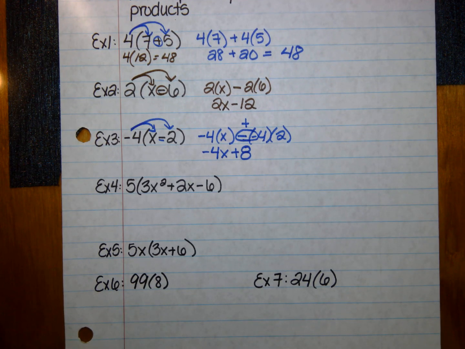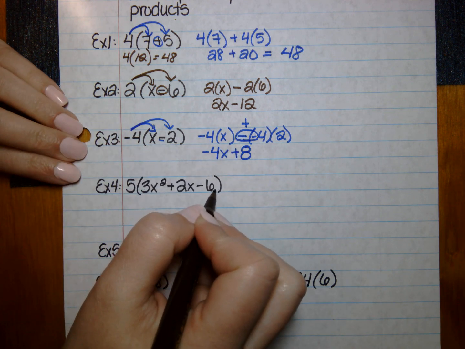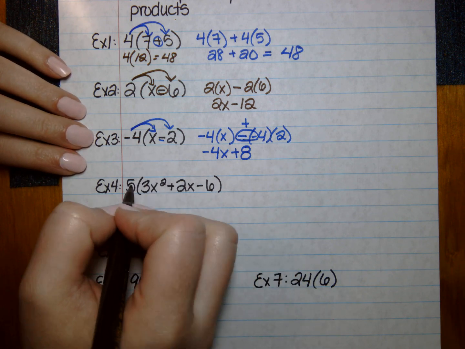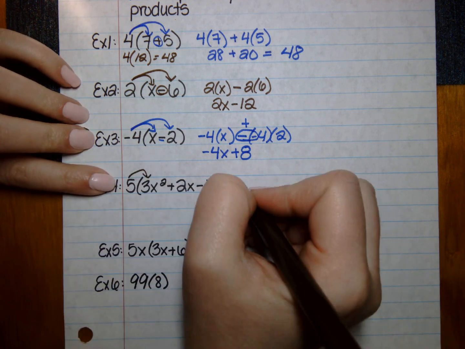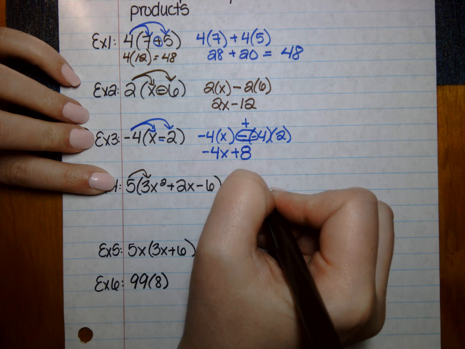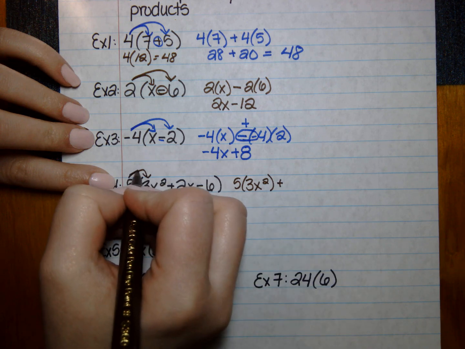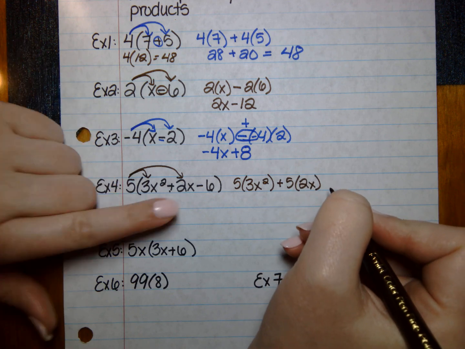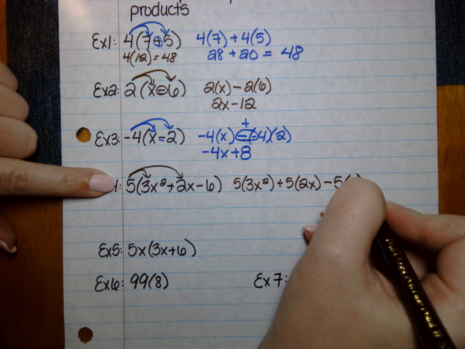If we look at example 4, again, in this case you see that we have 3 terms. The process stays the same. This 5 is getting multiplied to each of these 3 terms inside of my parentheses. So 5 times my 3x squared, a plus sign, 5 times 2x, a minus sign, 5 times 6.